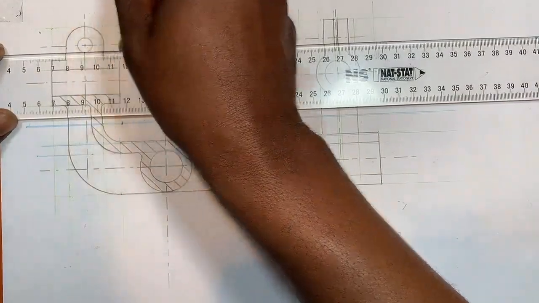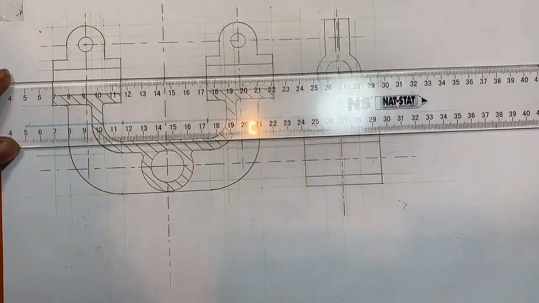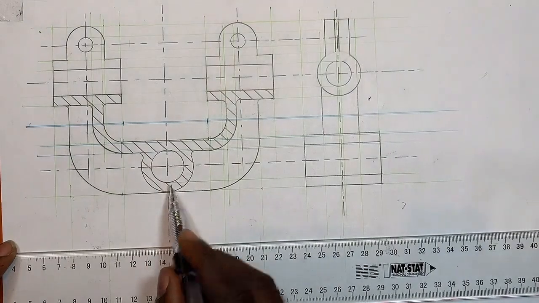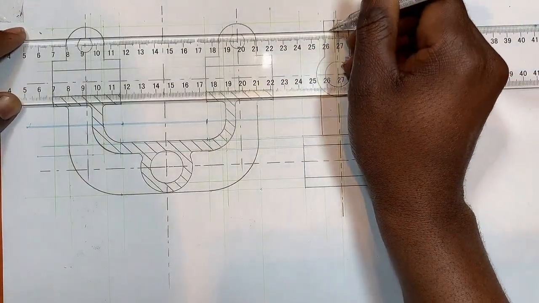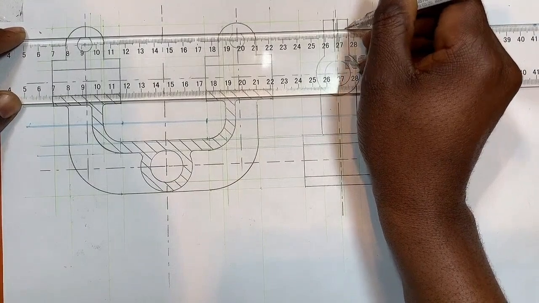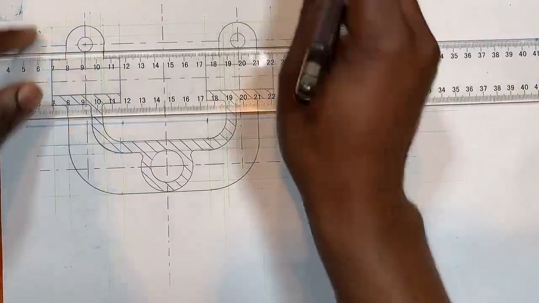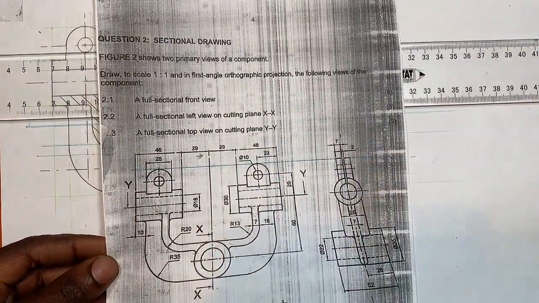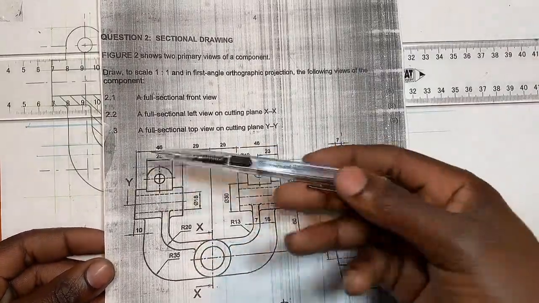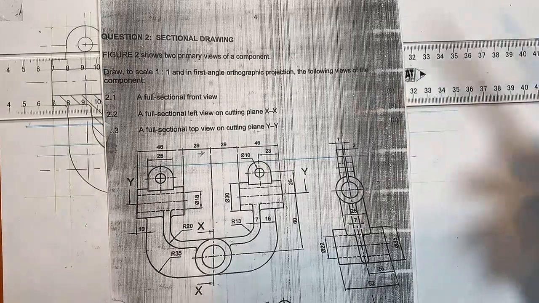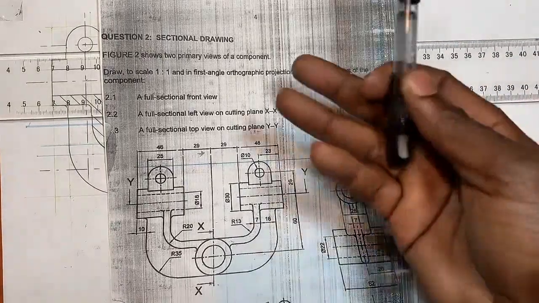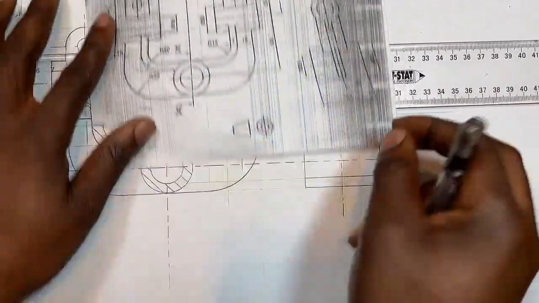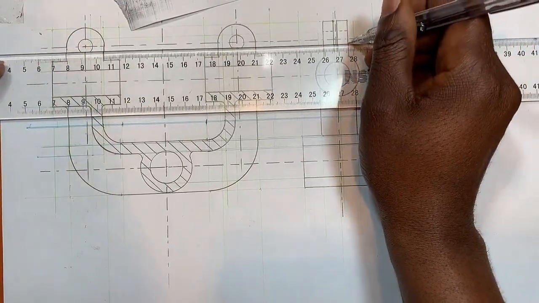So it will be still. Let me see if we cut like this. Yes, it should be hidden. Like this. But if the instructions say do not show any hidden details, don't do it. You understand? If they say no hidden details is necessary, which means if you do them, if you show them, they are not going to penalize you. You understand? If they say do not, so do not have them. But if you have time, you can just have them.